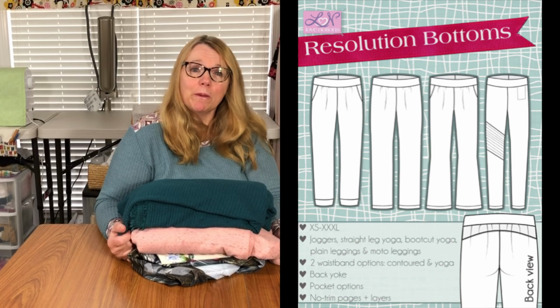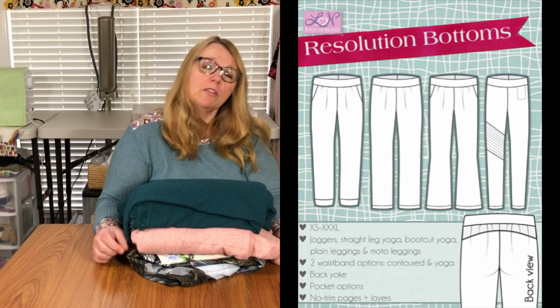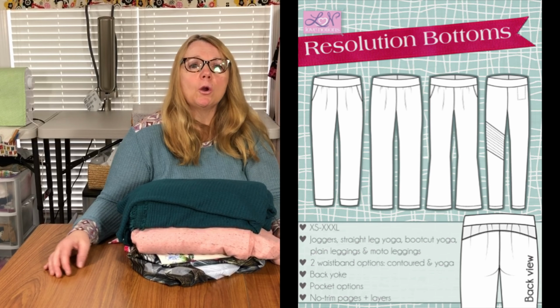There are 2 waistband options with the Resolution bottoms. There's a contoured waistband option and a yoga waistband option.